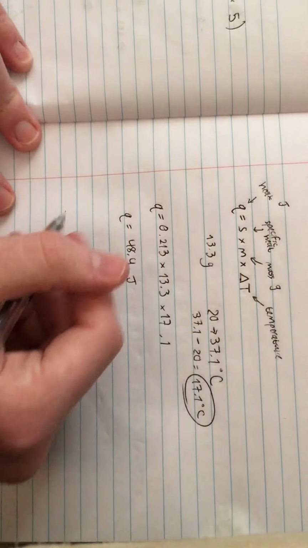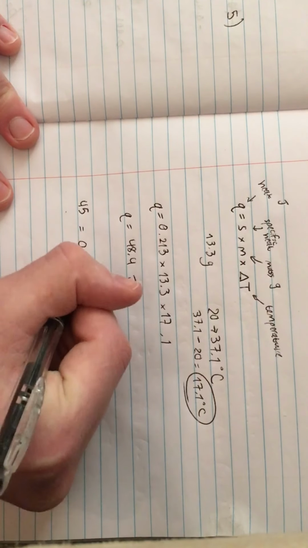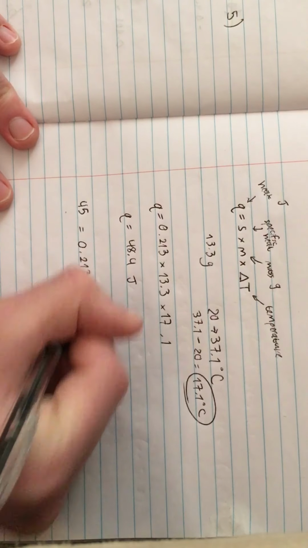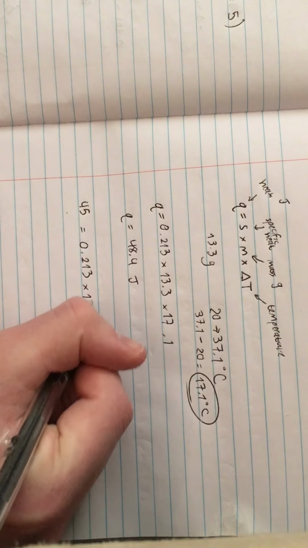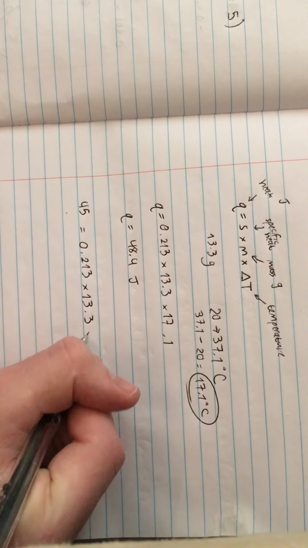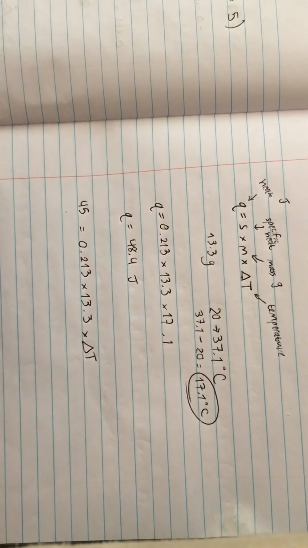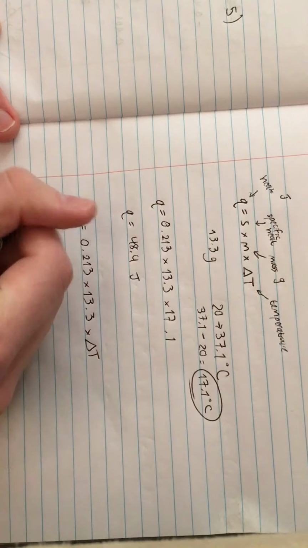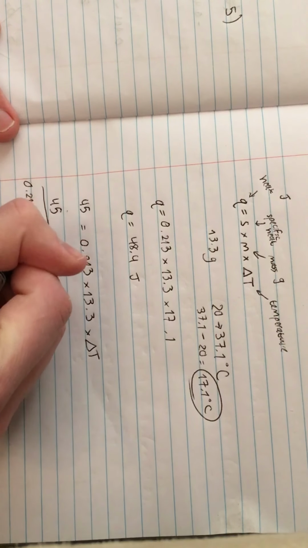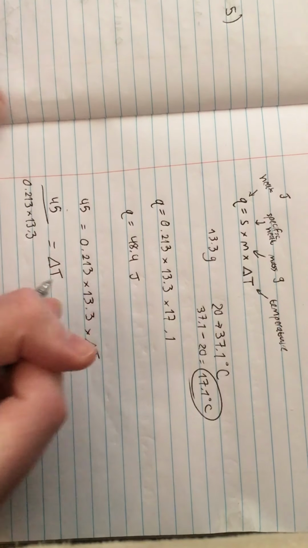Say it gave us 45 as the heat. It gave us tin again, which would be 0.213 for the specific heat, and it gave us the mass in grams, but it didn't give us the temperature. All right, so solving for this, we get 45 divided by 0.213 times 13.3 is equal to the change in temperature.